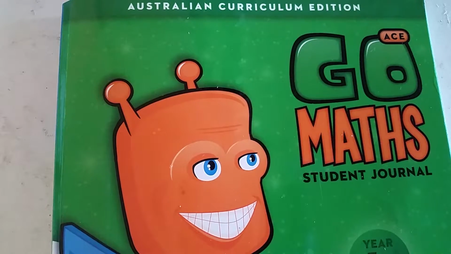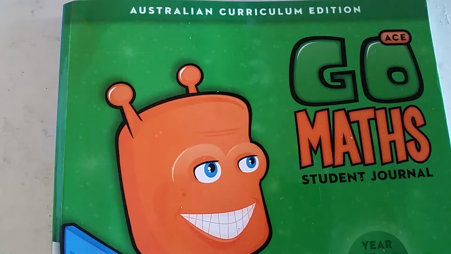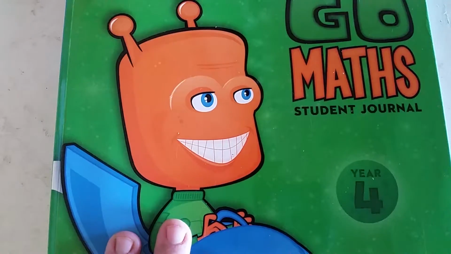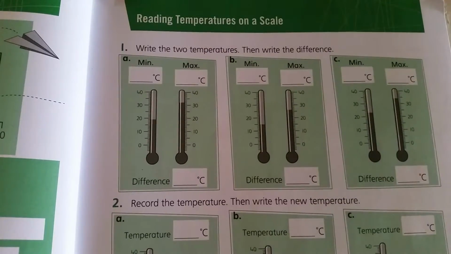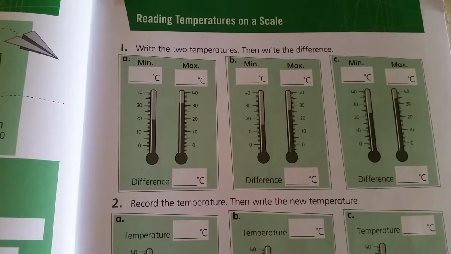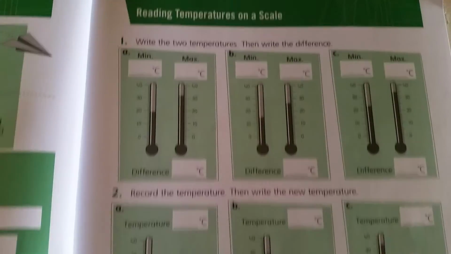Hello everybody. Today we're going to be looking at the Go Maths Student Journal for the Australian Curriculum Edition, Grade 4. And we are looking at Unit 3.2, which is on reading temperature on a scale.